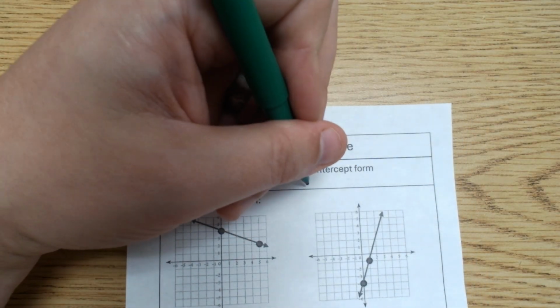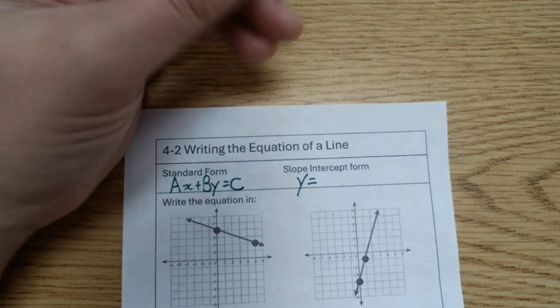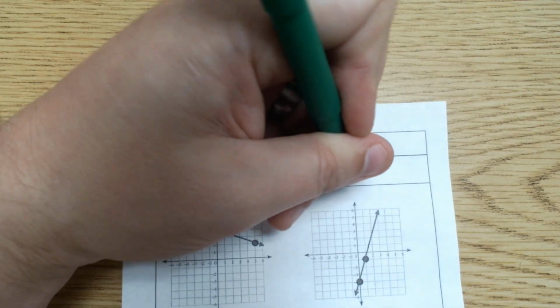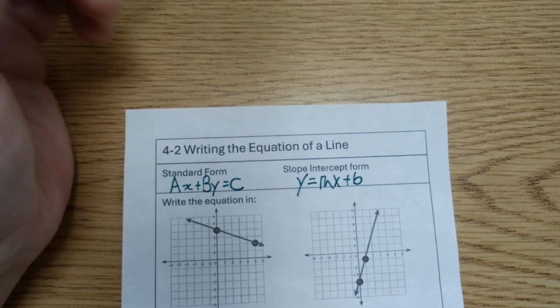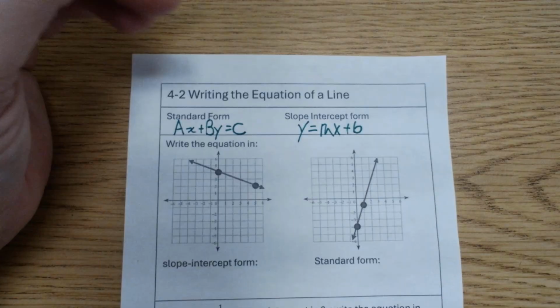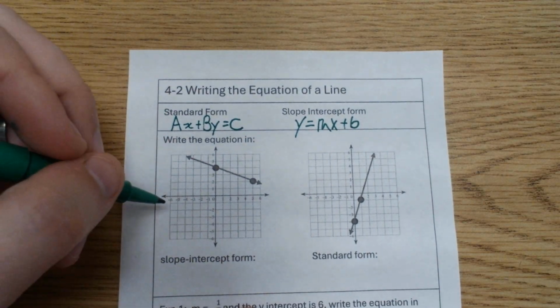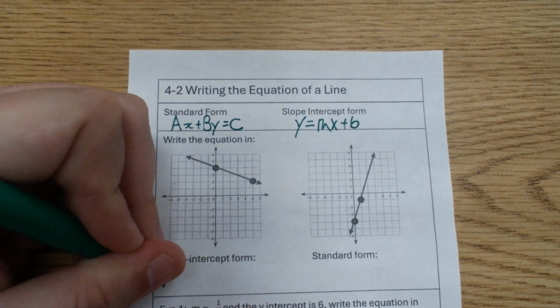Then slope-intercept form that we've used most often will be y equals mx plus b, where b is my y-intercept and m is my slope. So looking at my graphs here, if we're doing slope-intercept form, we know it's going to be y equals.